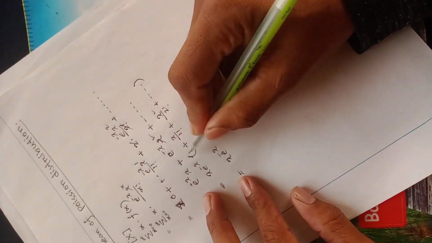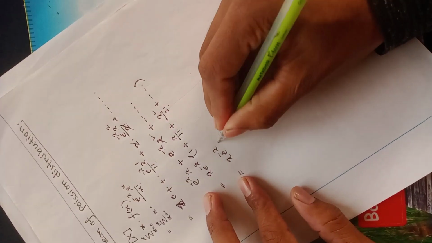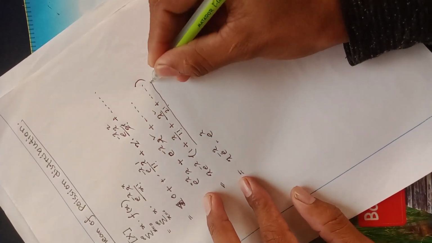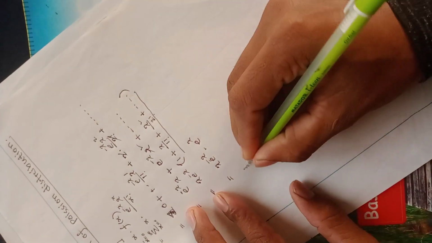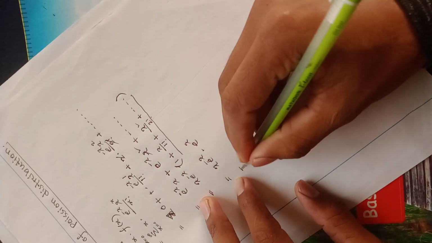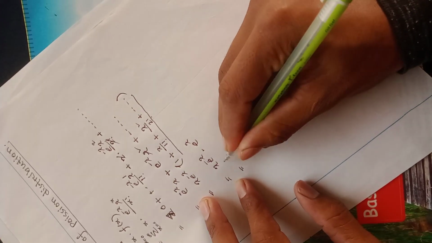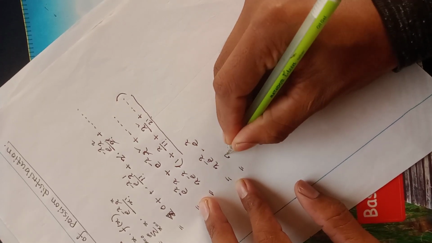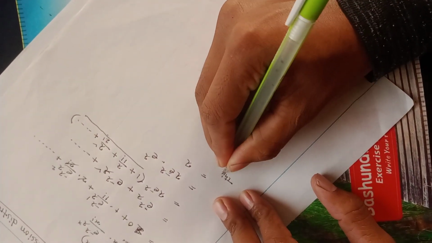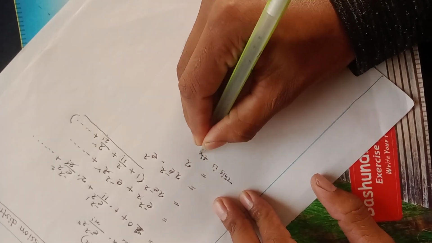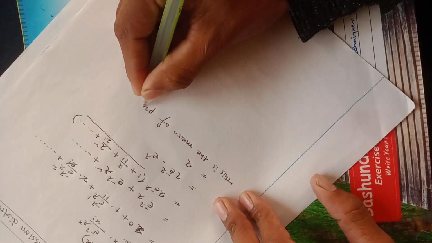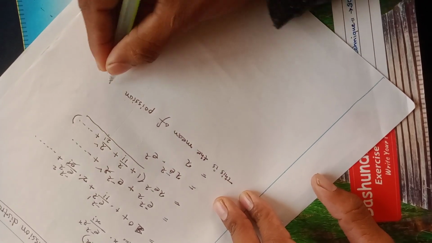We know the whole series takes the value e to the power lambda, so e to the power lambda and e to the power minus lambda will cancel out, and the remaining term takes the value lambda. This is the mean of Poisson distribution.